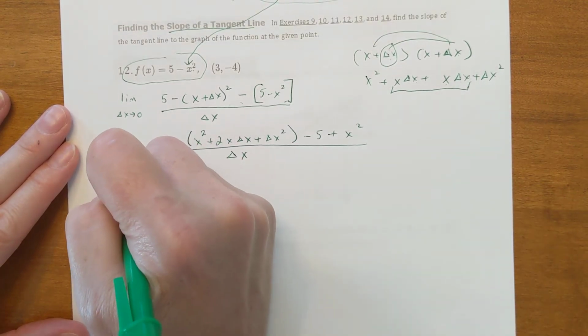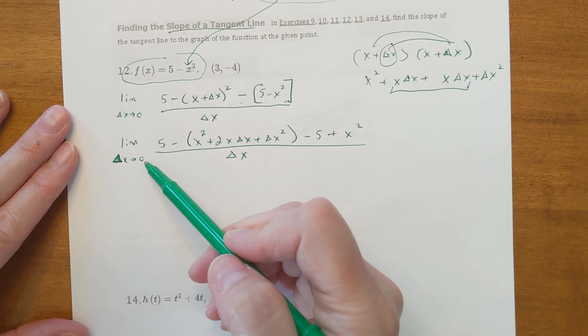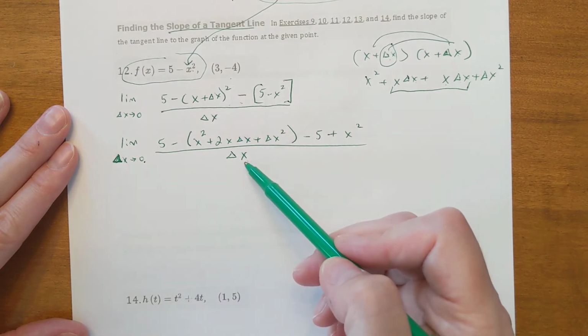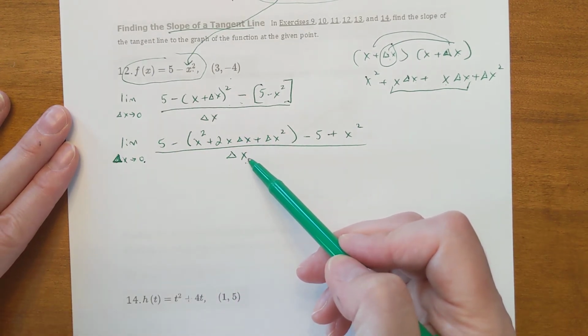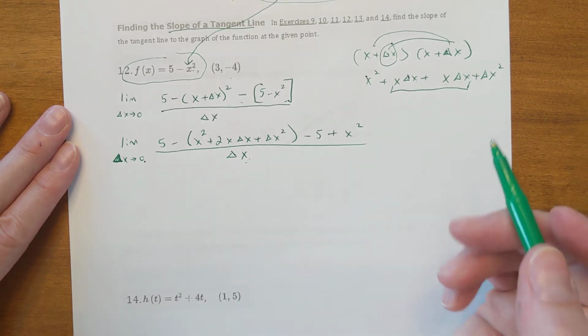Now you might be thinking, to do a limit, remember you can just plug the 0 in at any point, but the problem is if you plug it in right now, you're going to be dividing by 0, so we can't do that yet.